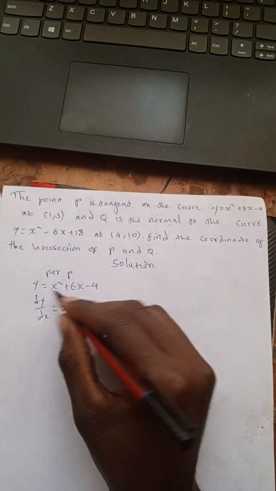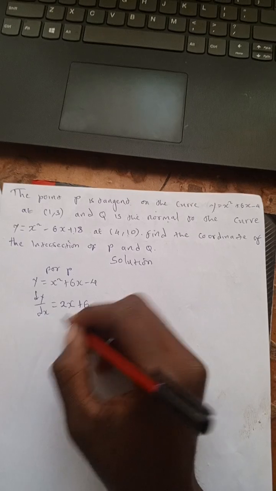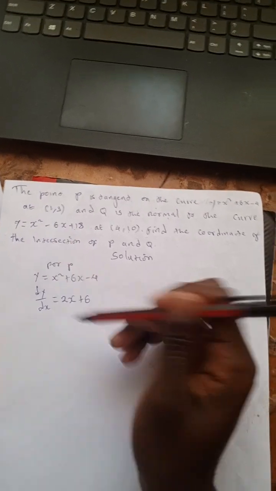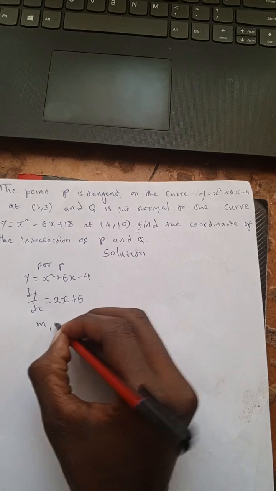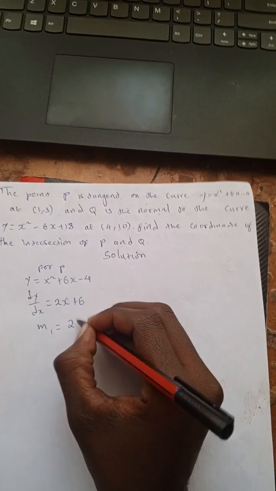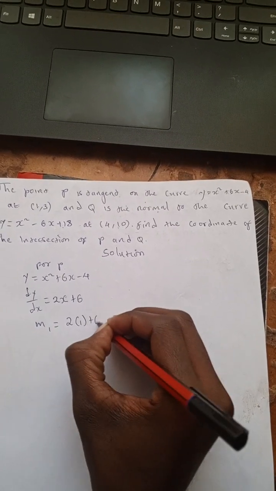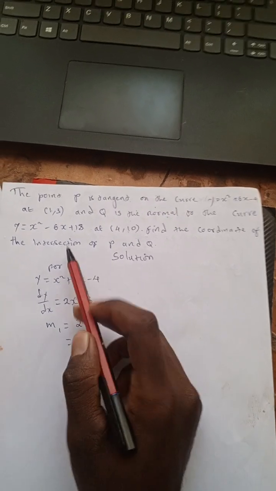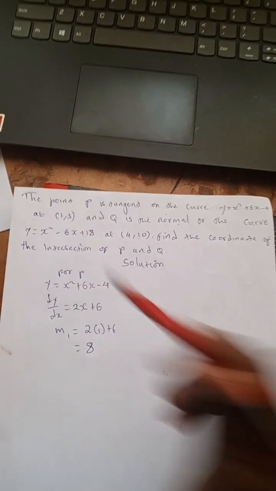Now, we have to evaluate the first derivative at x equals 1. That is going to be our gradient. So m1 is equal to 2 times 1 plus 6. So this is 8. So for the first part, finding the gradient for P, we are done.